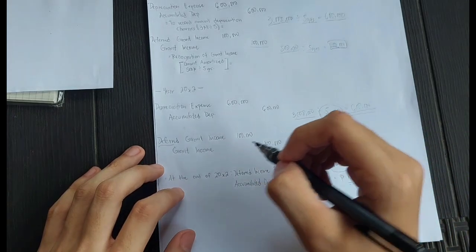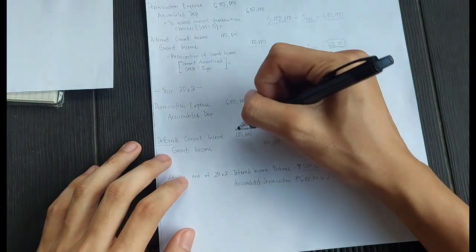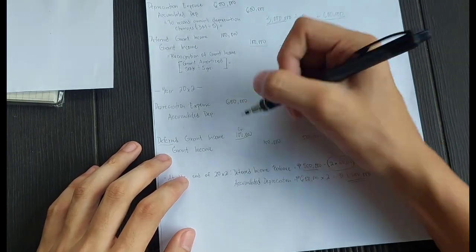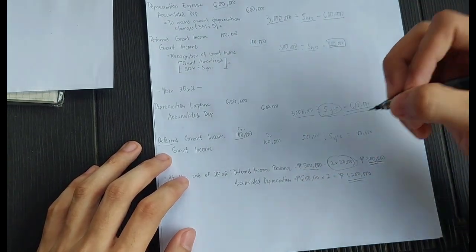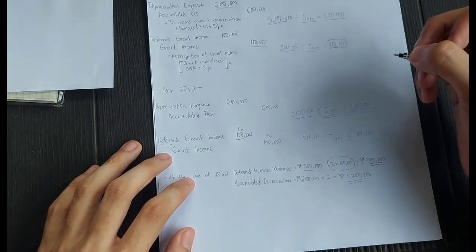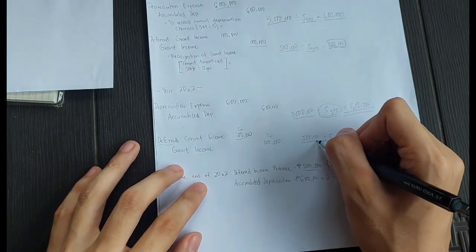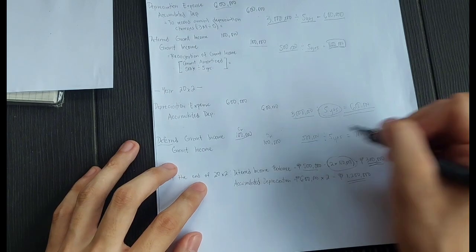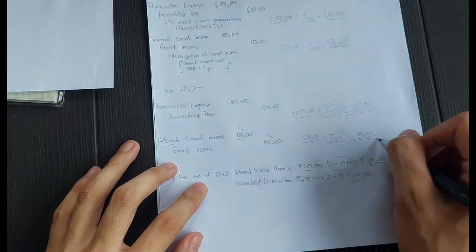So the entry for the grant that is being used: debited 100,000 for deferred grant income and credited 100,000 for the grant income. Same as the year 20x1, we just divide the 500k government grant by the useful life of the asset, which is 5 years, to get the 100,000.